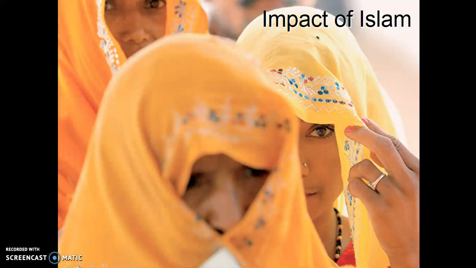And last but not least is the impact of Islam. The Arab army first conquered northwest India. When the Turks came in, they were conquered by the Arabs, and so they brought Islam into the Hindu and Buddhist worlds. Buddhism never recovered after the great university was destroyed in northern India. The Hindu caste system also became more rigid, and women began wearing veils. So this was one change that occurred as a result of Islam.